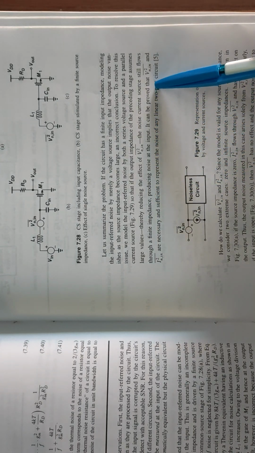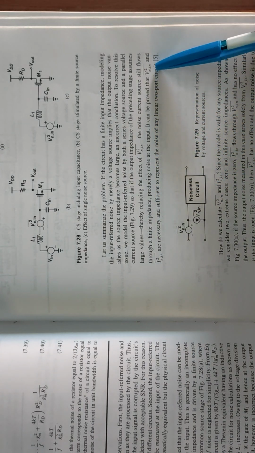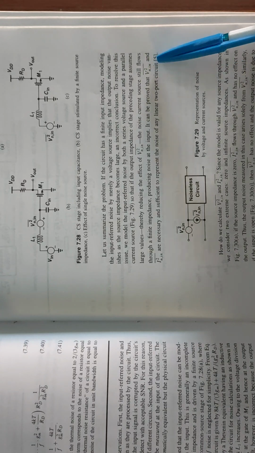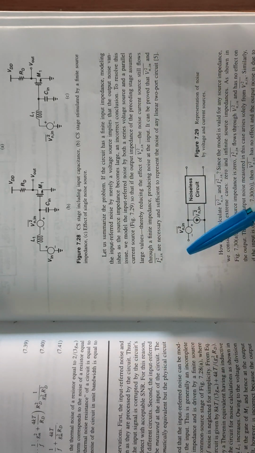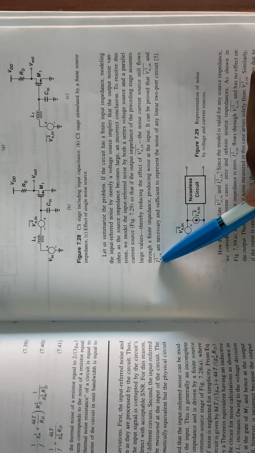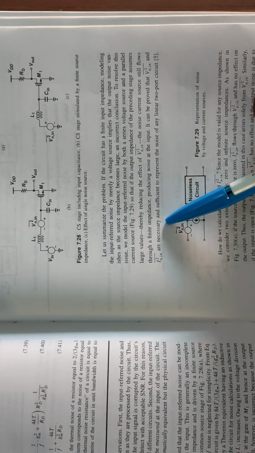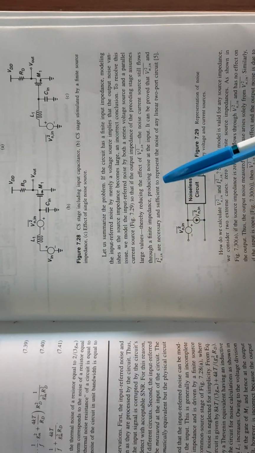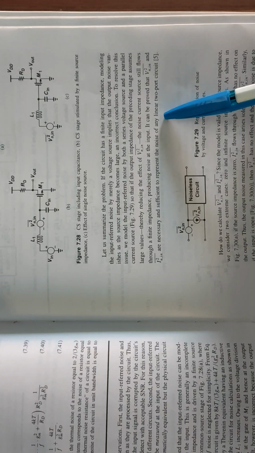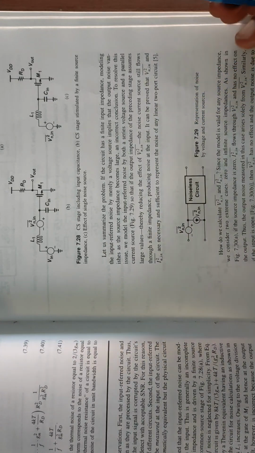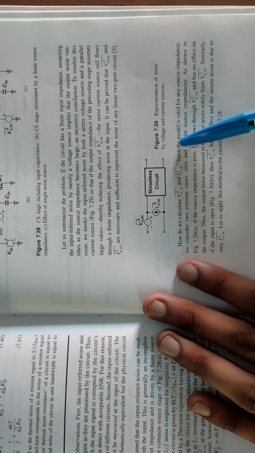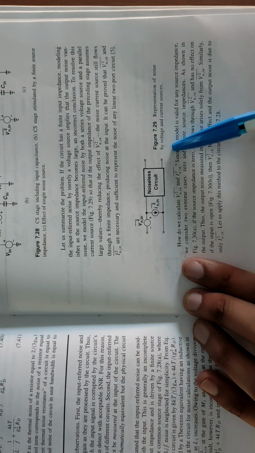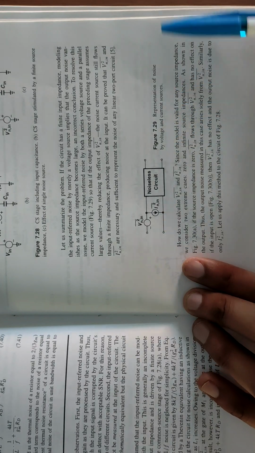It can be proved that Vn squared bar and In squared bar are necessary and sufficient to represent the noise of any linear two-port circuit. Here you can see in this figure the representation of noise by voltage and current sources.